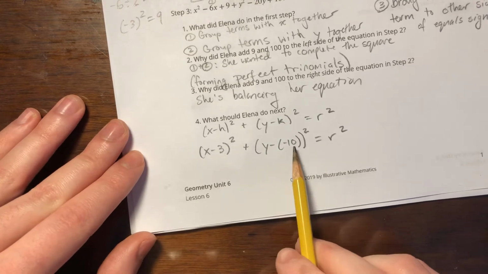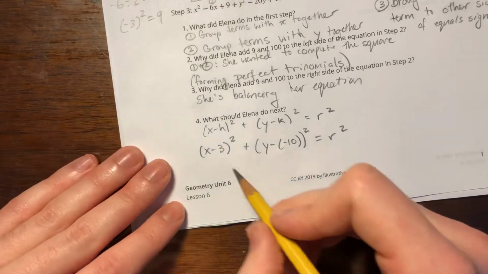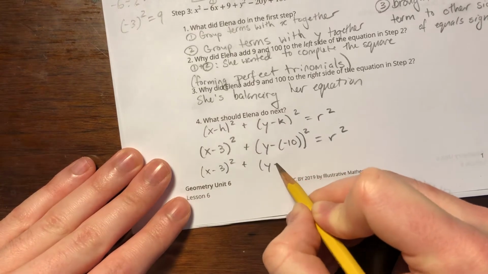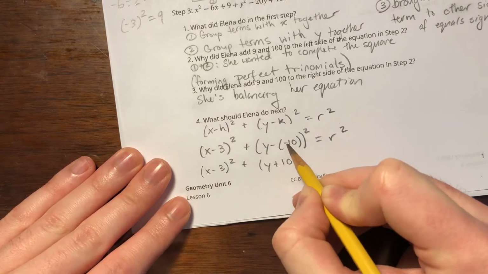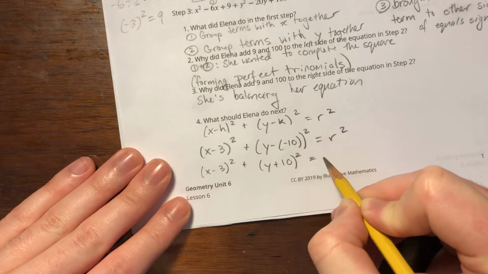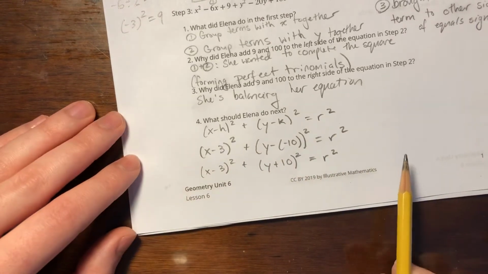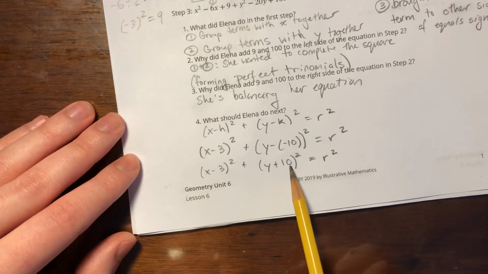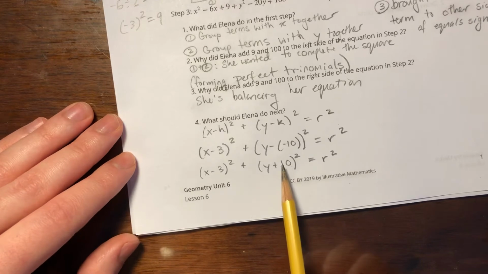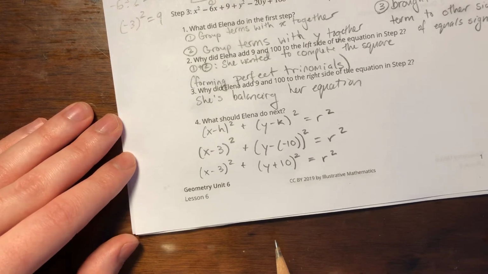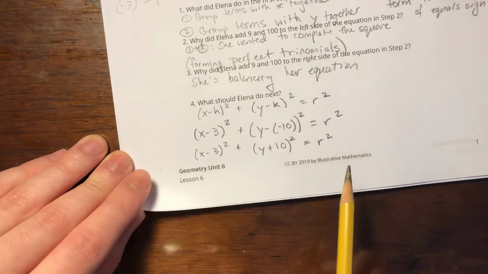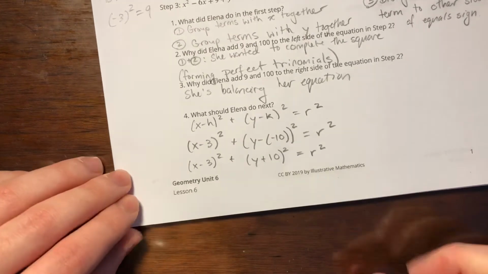I will say it is far more normal to write it this way, where negative and negative become positive. So I would recommend simplifying it like that. But I'm just showing you where that positive 10 is coming from. That's always the tricky one. So now she needs to find the center and the radius of the circle. I've got it in the proper form. Oh, I made a mistake, right?